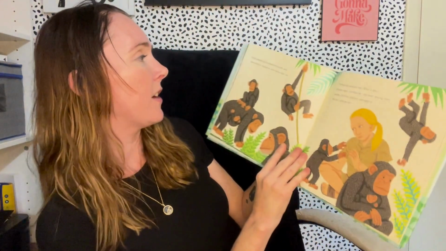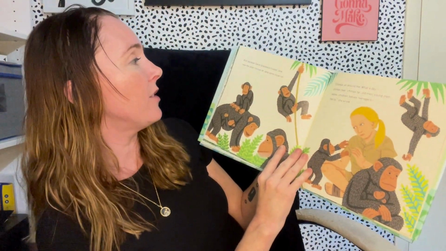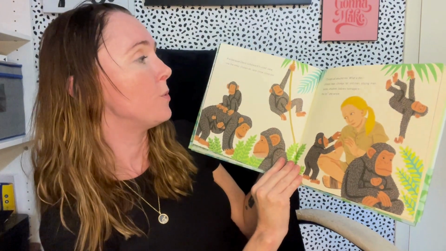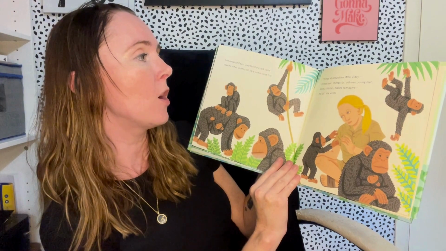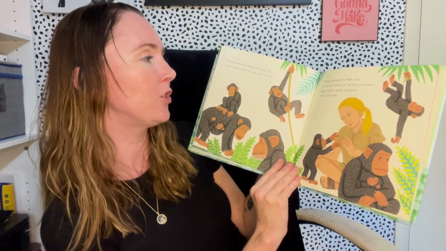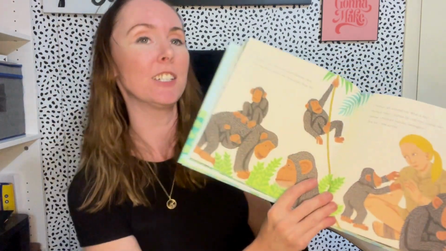And because David Graybeard trusted Jane, now the other chimps let Jane come close too. Chimps all around me, what a day. Chimps near, chimps far, old men, young men, ladies, children, babies, teenagers, the lot, she wrote.